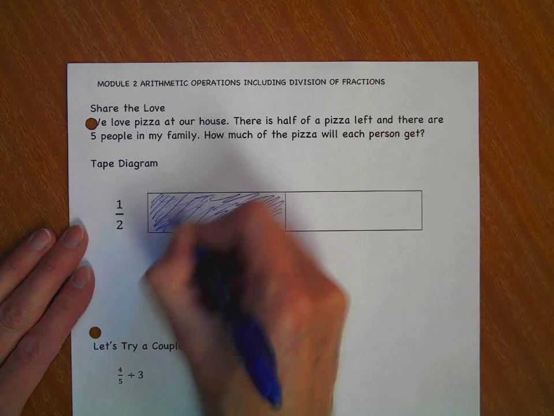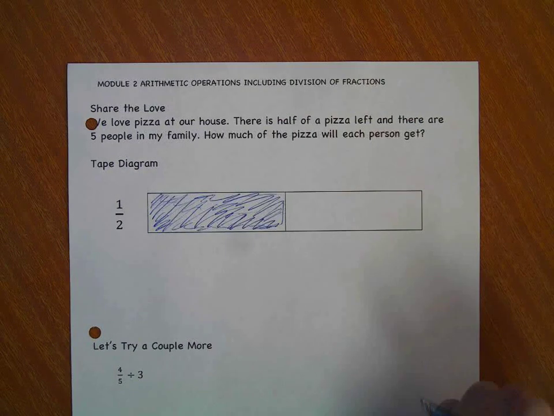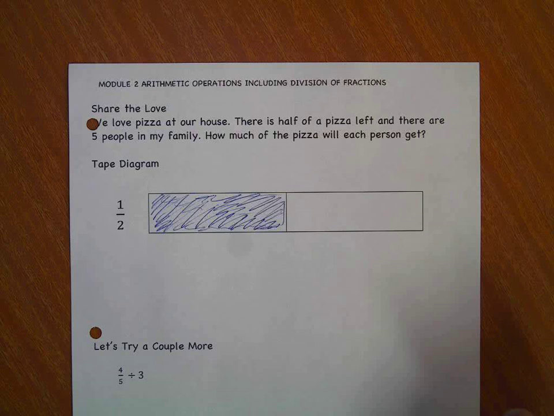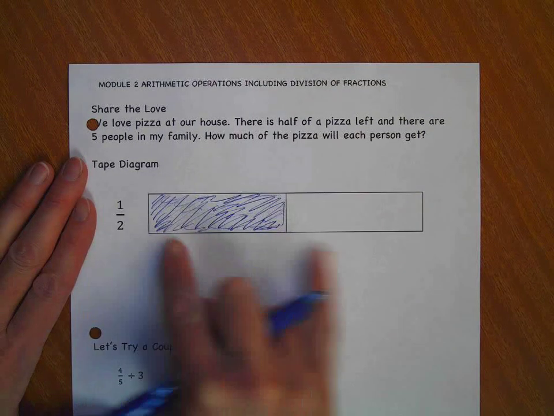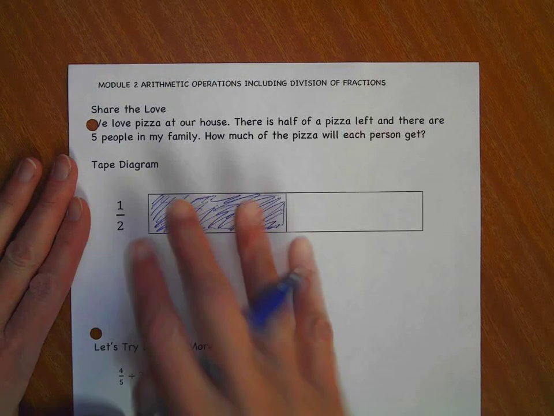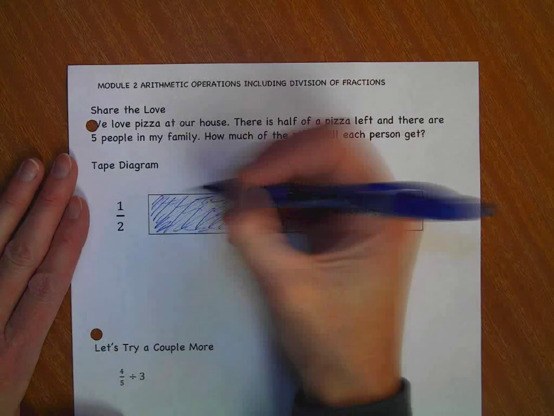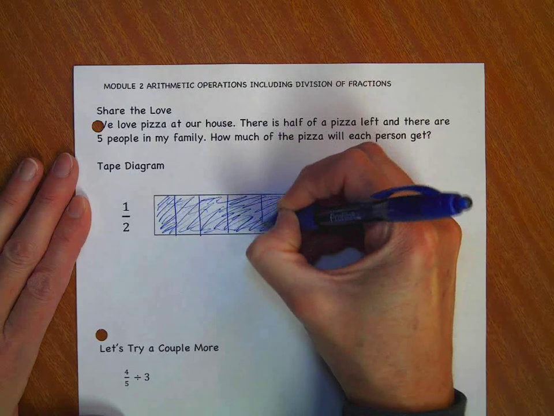And so if there's 5 people that want some of this, if you think logically about it, the person with the pizza cutter is just going to cut it into 5 equal pieces. And so what we have to think about is we have a half, and we need to divide it into 5 equal pieces. Now, in order to have 5 equal pieces, we have to remember that this used to be a whole pizza. So if you're going to cut something, you're going to cut it equally. And so in order to get 5 equal pieces, we would have to go 1, 2, 3, 4, 5.